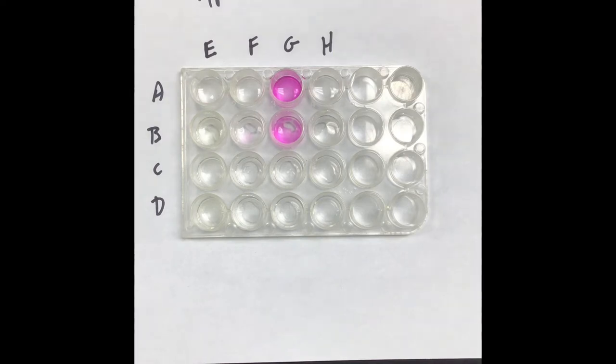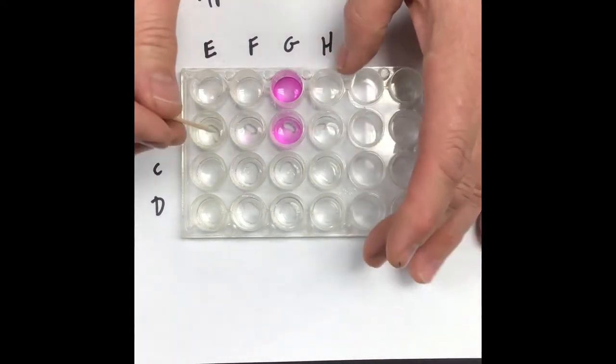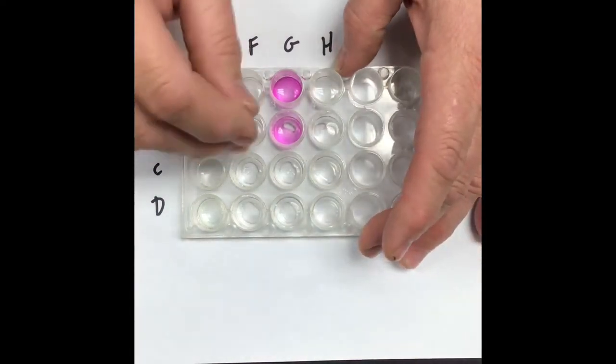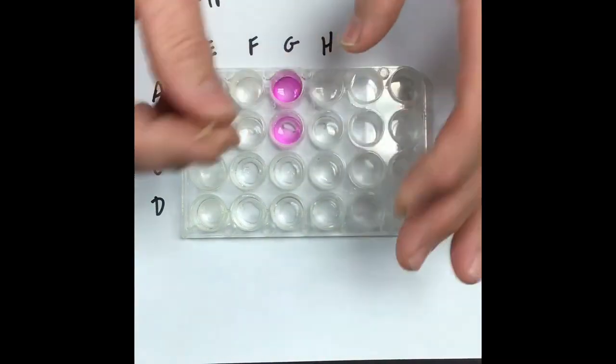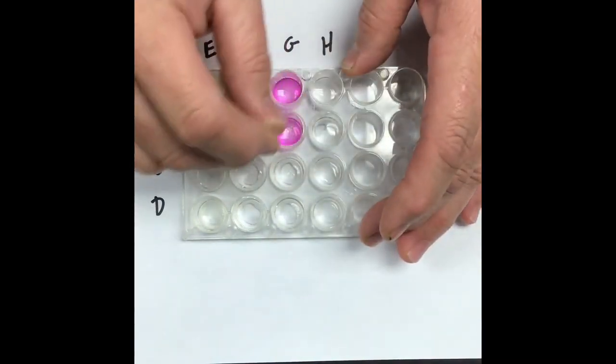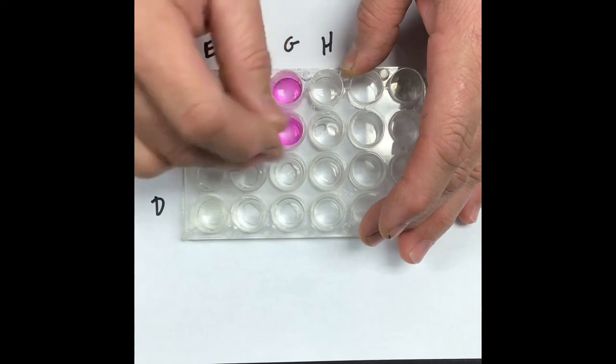We're going to go on to row C. That one turned pink too. I'm going to go ahead and just stir these up a little bit. Flip that over. Okay.